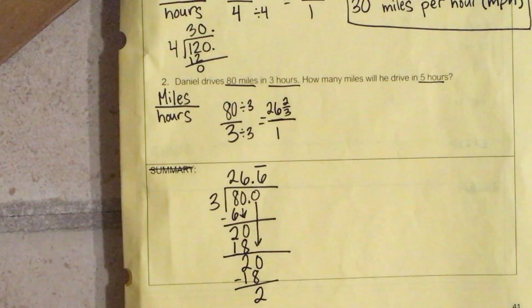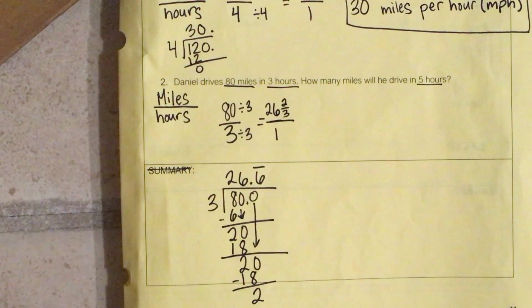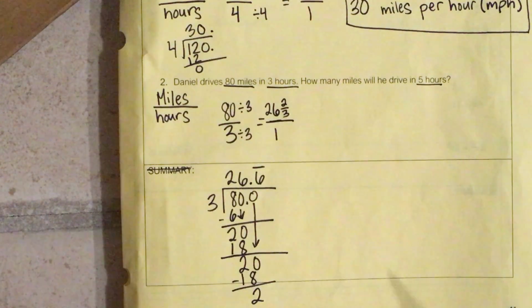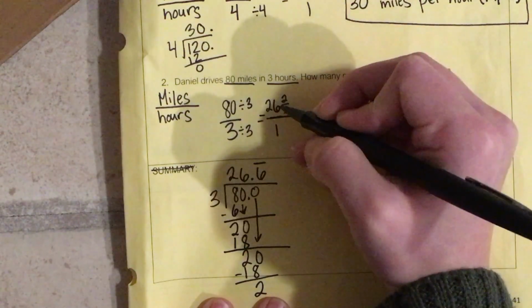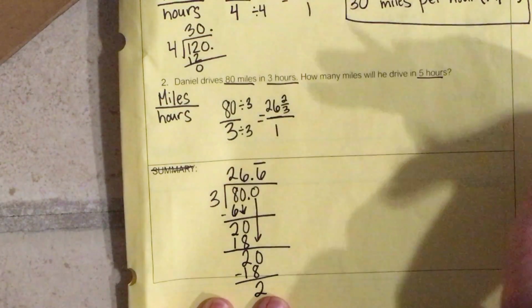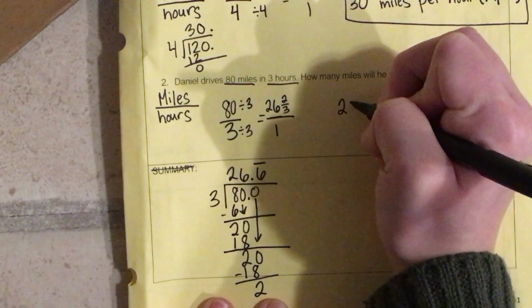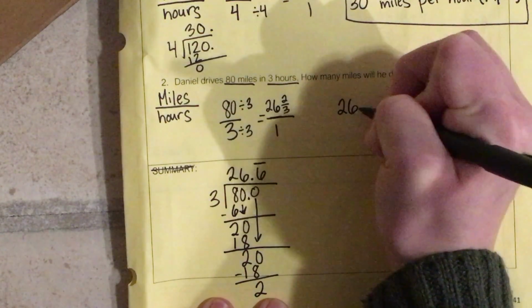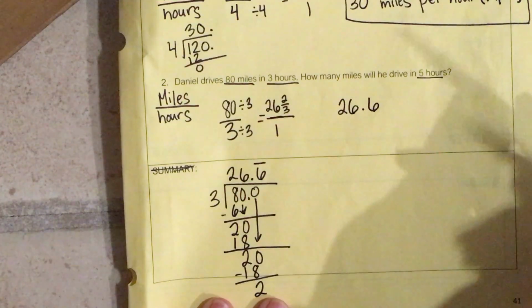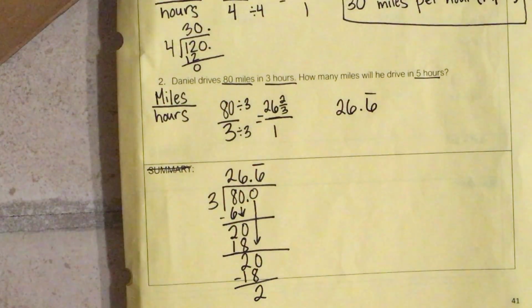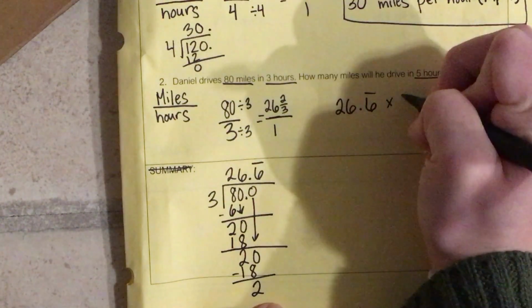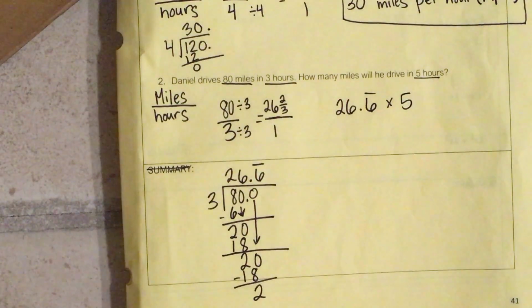And that's how many miles per hour Daniel is driving. We want to know times the 5. And some of these problems you may have access to a calculator on, but we're going to go ahead and remind you of these. So if we know that that's the per hour, we're going to multiply 26.6. So this is a little bit rounded, right, because it's repeating. But I'm just going to use that to make our math a little bit easier here, times our 5 hours.